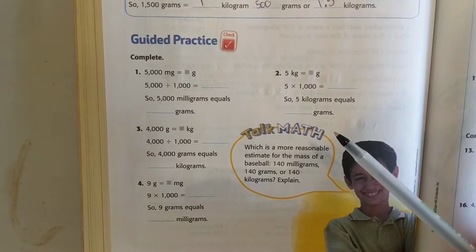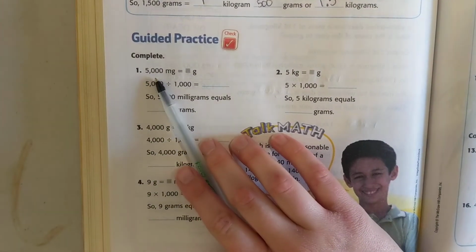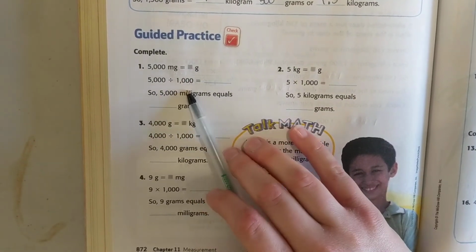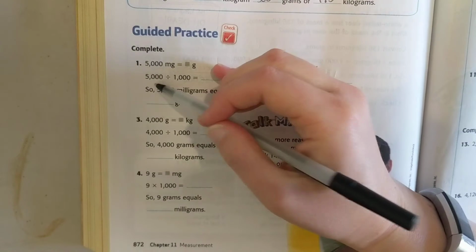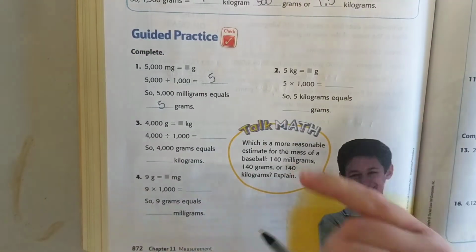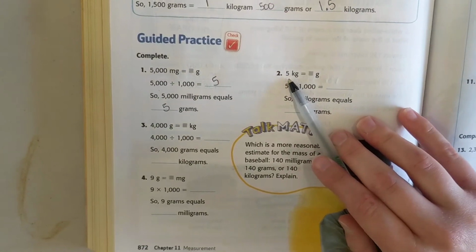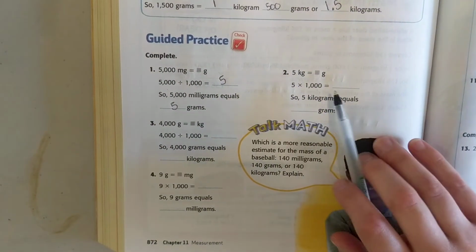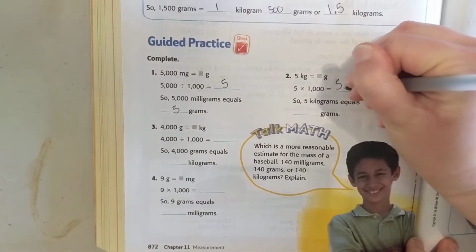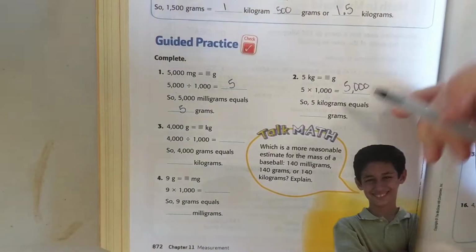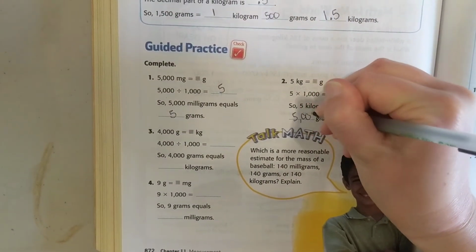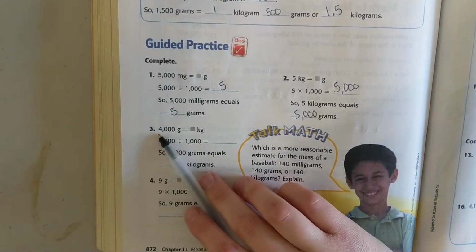All right, are you ready? So they want us to convert milligrams to grams. So we do that by dividing by 1,000. And 5,000 divided by 1,000 is 5. So you get 5 grams. Next, they want us to convert kilograms to grams. So we multiply by 1,000. So 5 times 1,000 is 5,000. So 5 kilograms is equal to 5,000 grams.